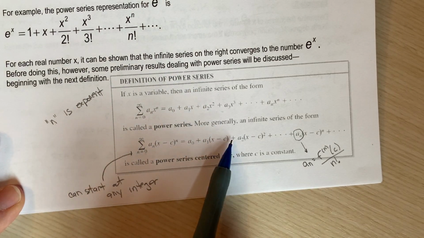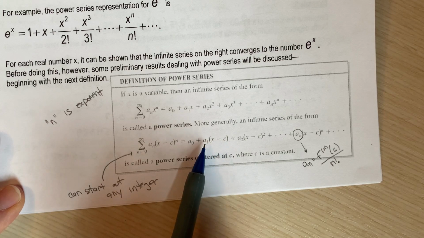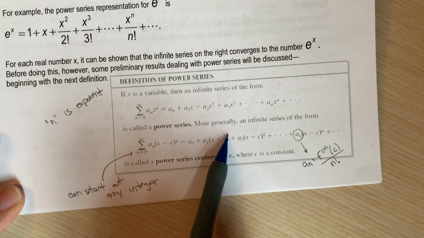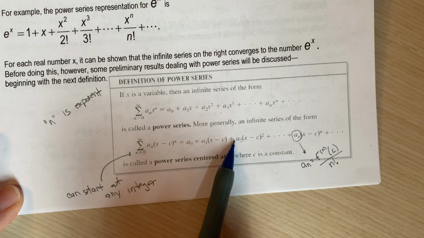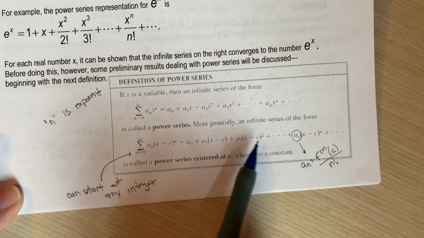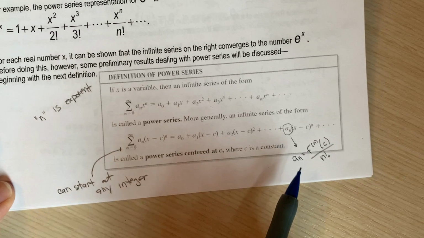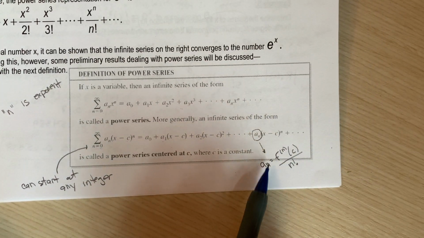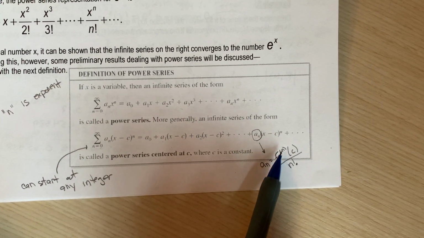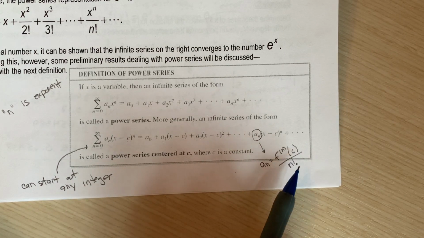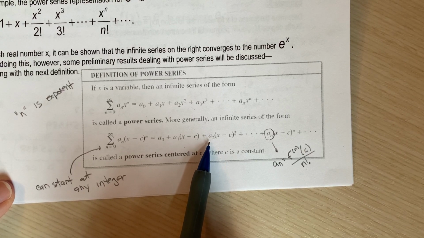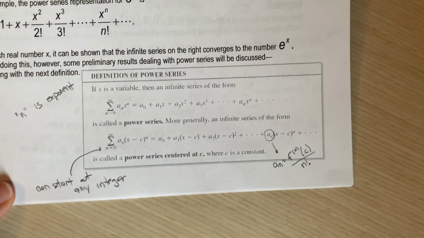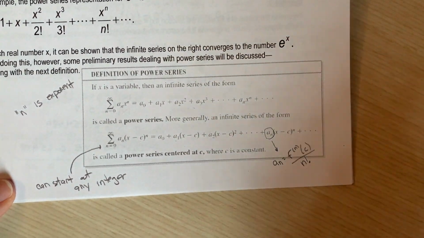So this would be centered at a number. This would be your first derivative, and you would have an exponent of 1 here. So that would be over 1 factorial. This would be your coefficient, and this would be your second derivative over n factorial. So if you think about this last term, remember the coefficient is the derivative at that number over n factorial. So a to the 2 would be the second derivative over second factorial.